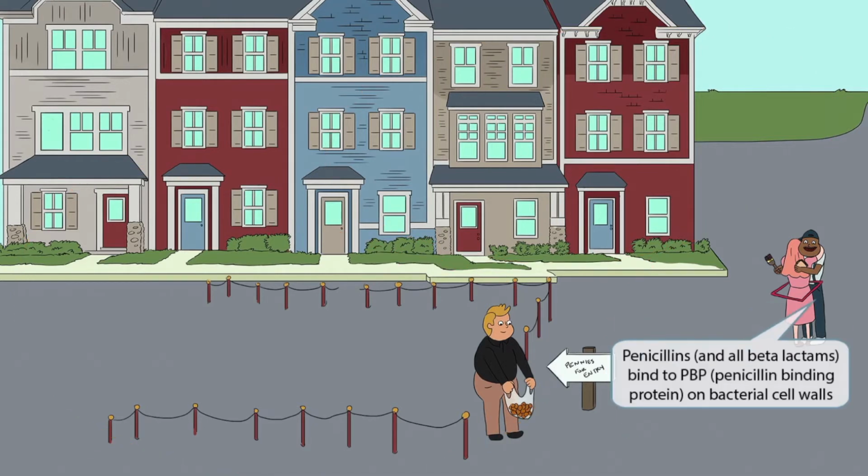This hula hoop girl is hugging her boyfriend. And if you look closely, you can see he's holding a PB&J sandwich. This PB&J sandwich will be our recurring symbol for PBP, or penicillin binding protein. So penicillins and beta-lactams in general bind to PBP.